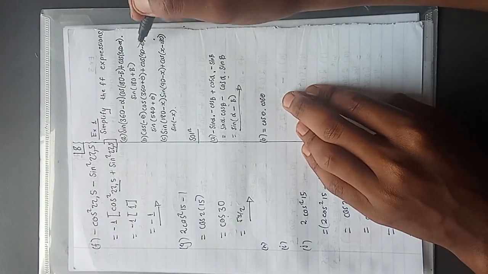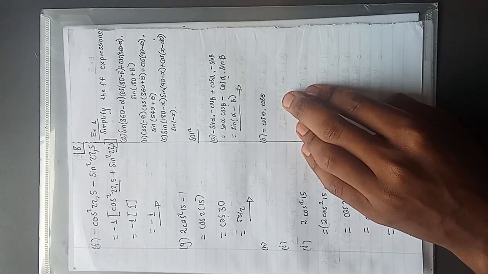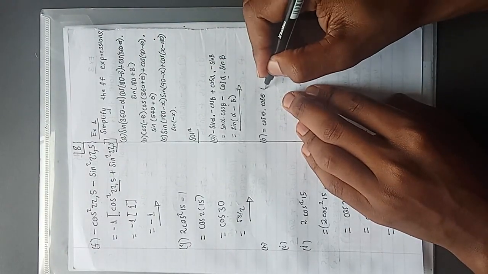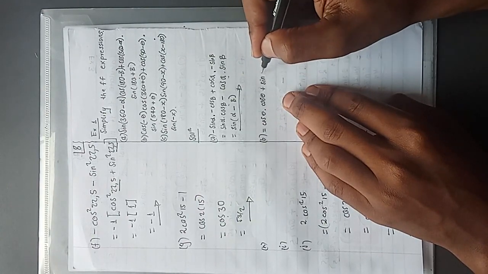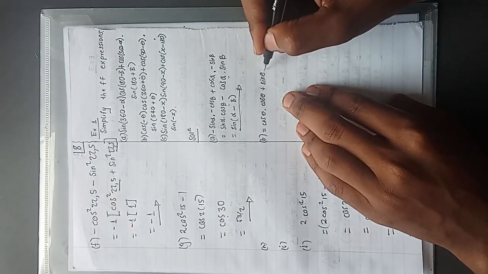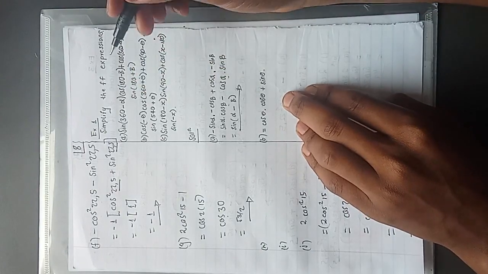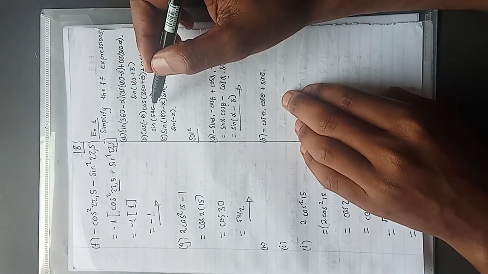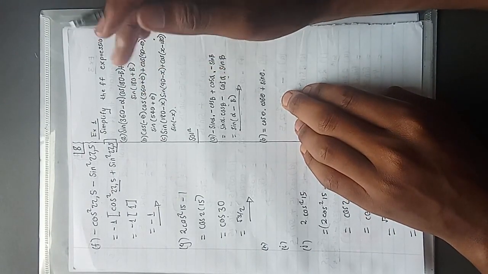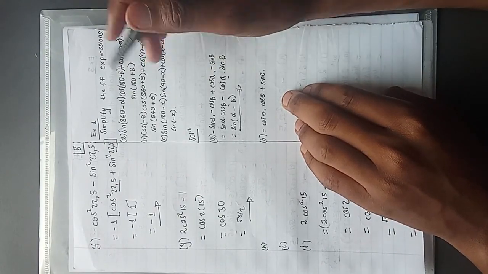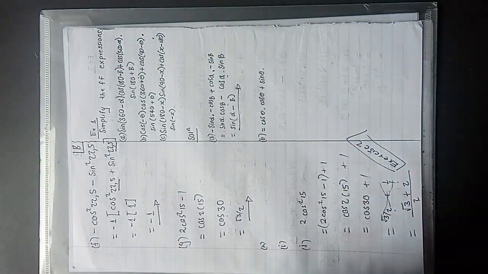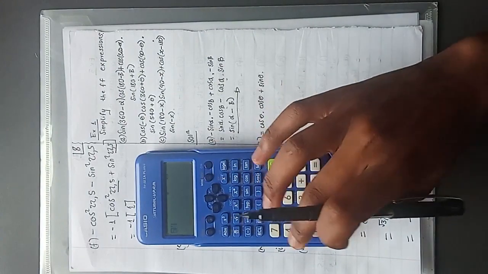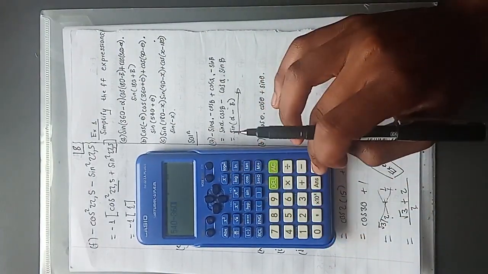Cofunction, and I know 90 minus theta is in quadrant 1, so I will have positive sine theta, times sine of 540 plus theta. So which quadrant is this in? How do I find that? I said 540 minus 360.